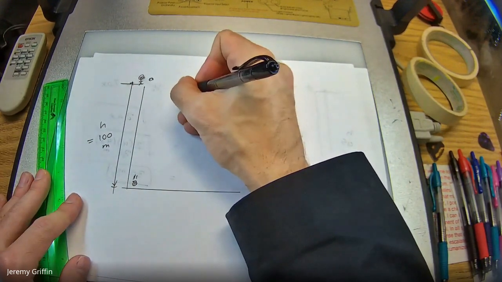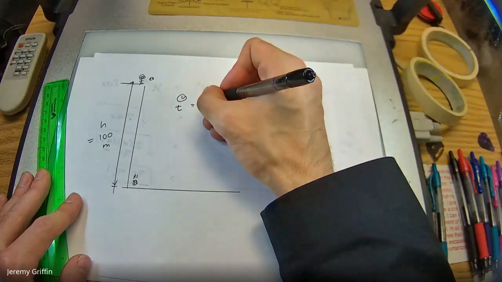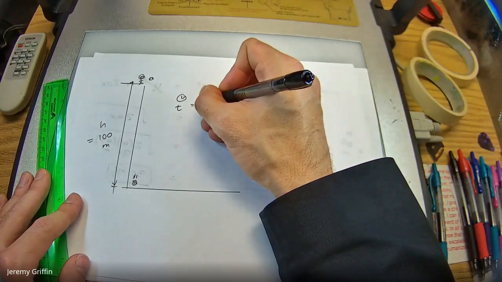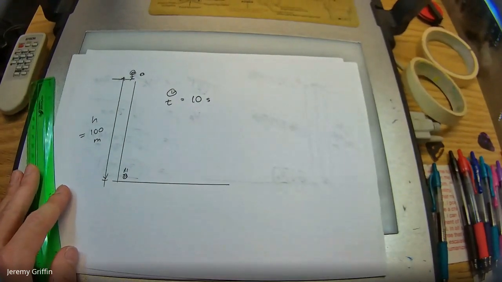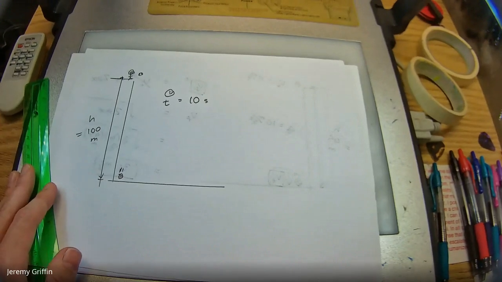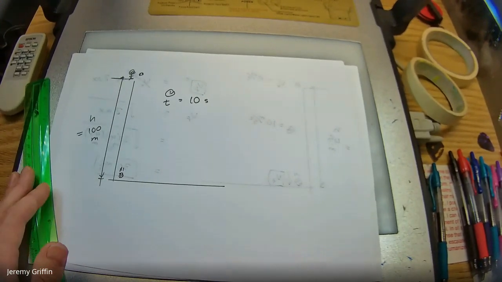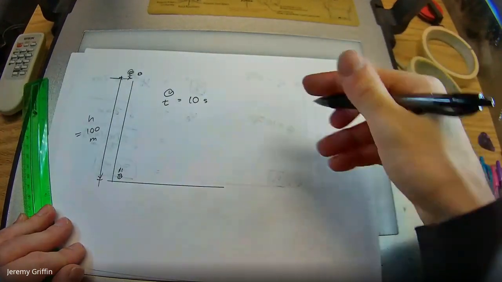And you time this with a stopwatch, and it takes 10 seconds to reach the ground. Now, 10 seconds to fall 100 meters. I'm thinking the gravity's what? Really strong or really weak on this planet? Yeah, really weak. It's taking forever for that ball to reach the ground. I wonder, what is the gravity field on this planet?